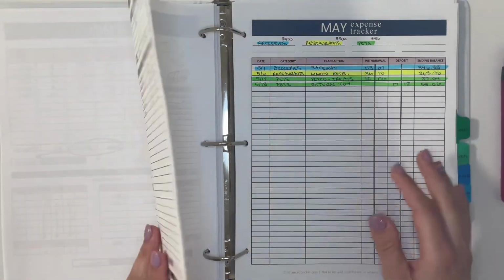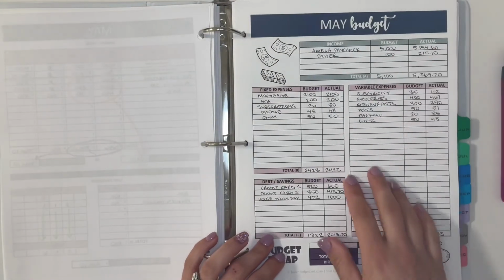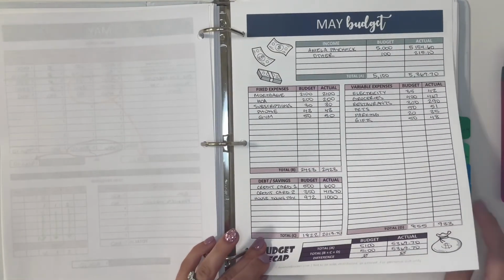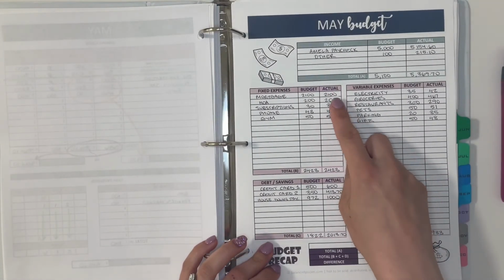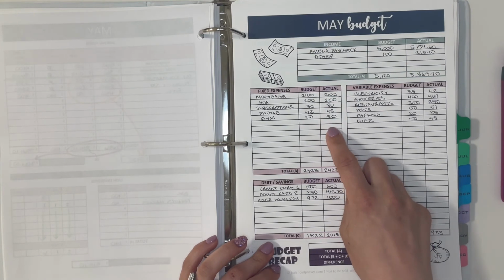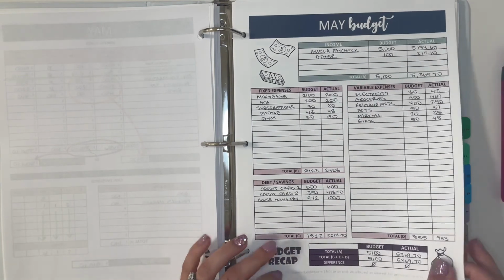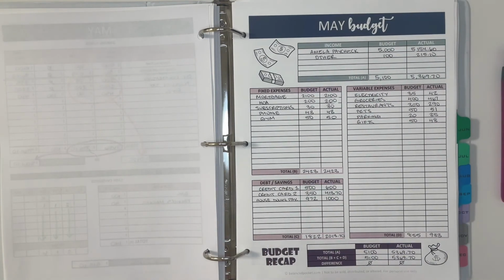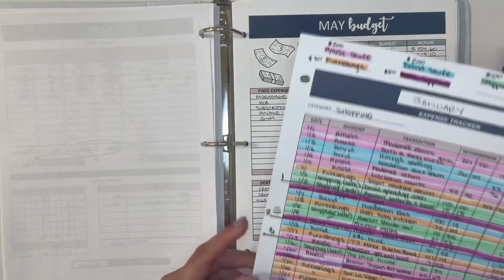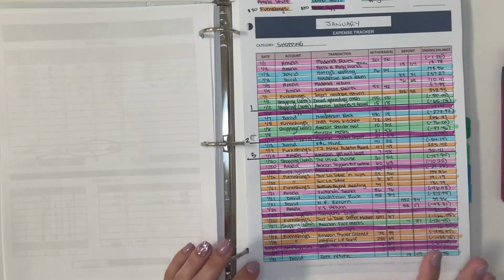So that's going to be helpful for you when you go to this budget overview page. You're going to have all that data to be able to fill out your actual spending and income for each of the categories.